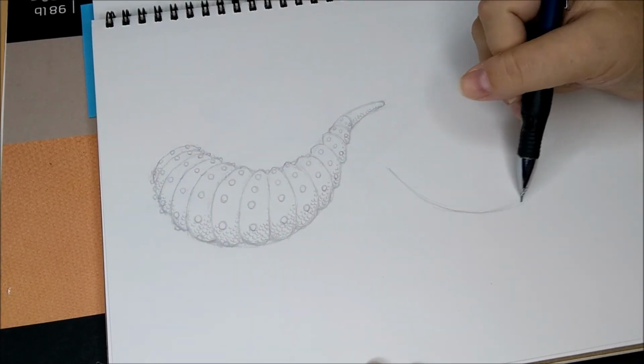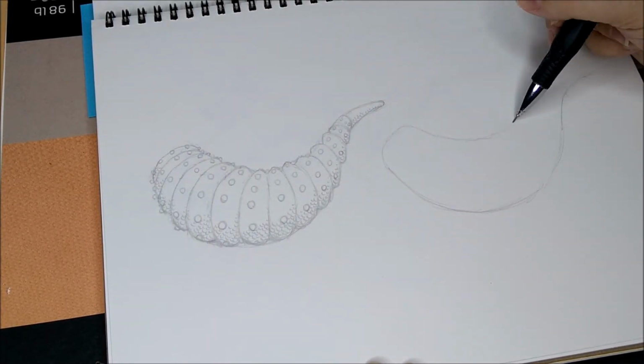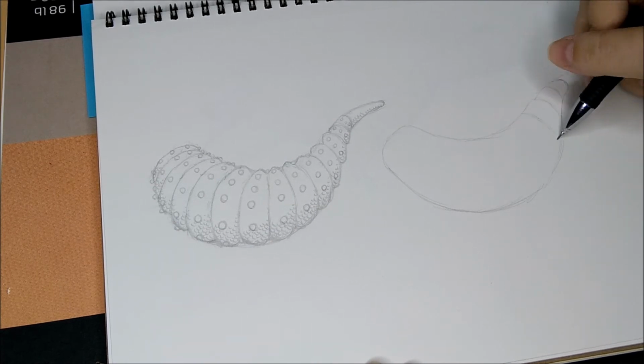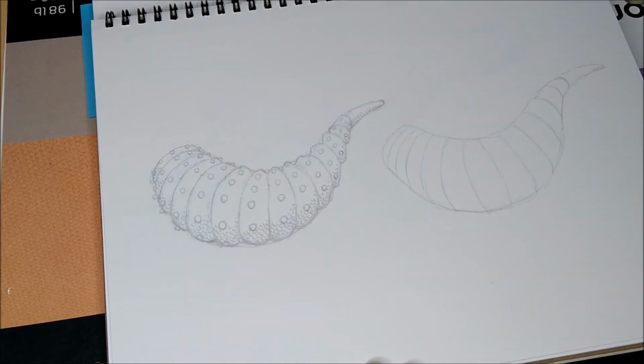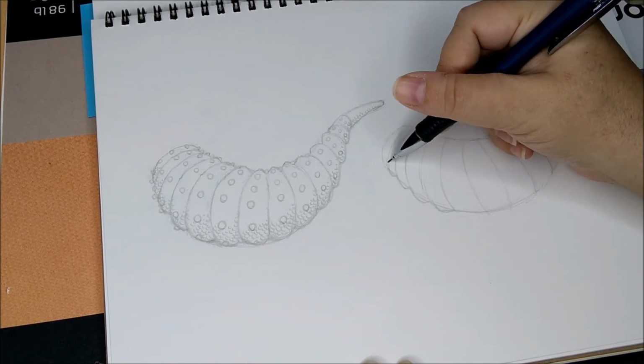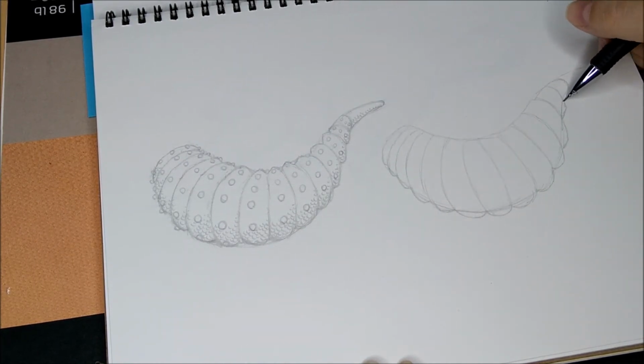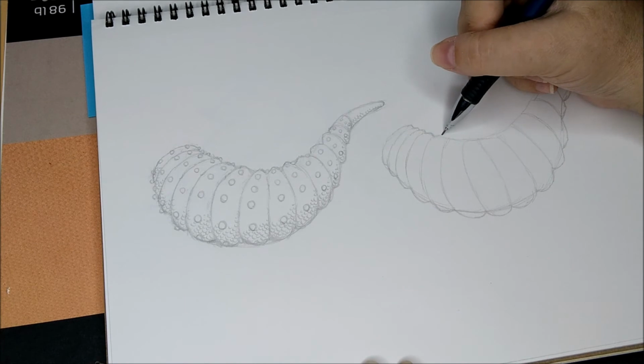Start by drawing the rough shape of the tail, then add the lines to define each ring going down the tail. Now round out the edges of each ring and add the larger bump scales in a row on each of those rings.